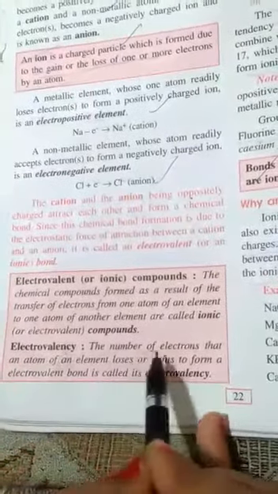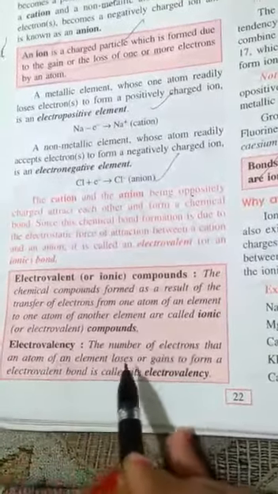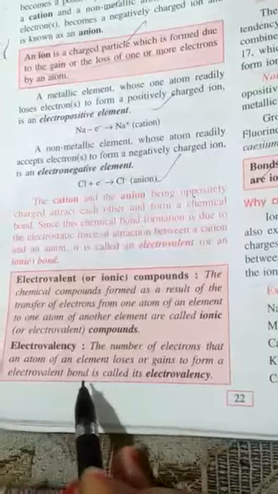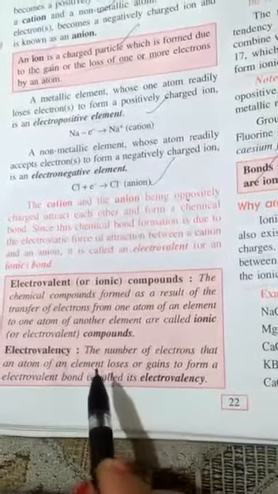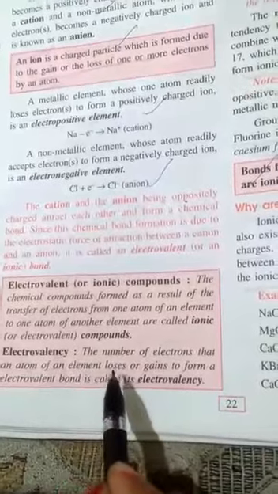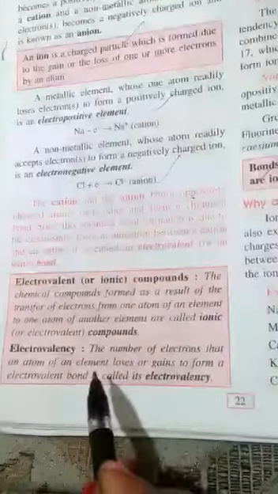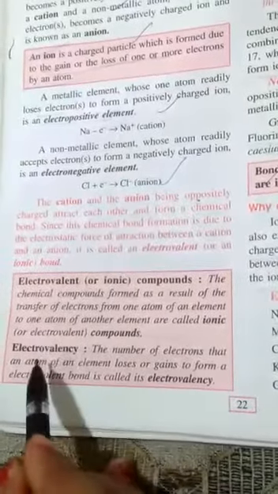Electrovalency: the number of electrons that an atom of an element loses or gains to form an electrovalent bond is called its electrovalency. Here, when there is an atom, it loses the electron or it gains the electron. So the number of electrons lost or gained is called the electrovalency.